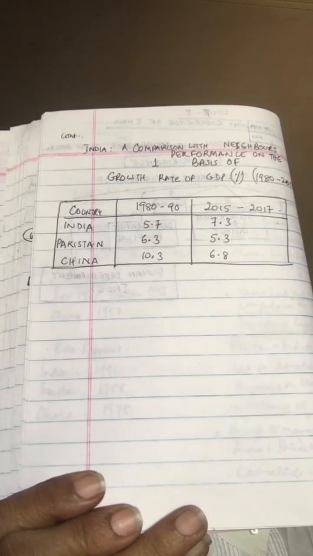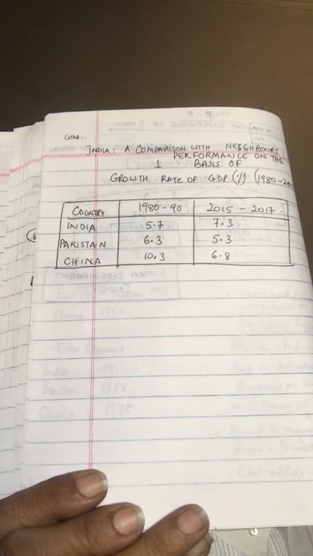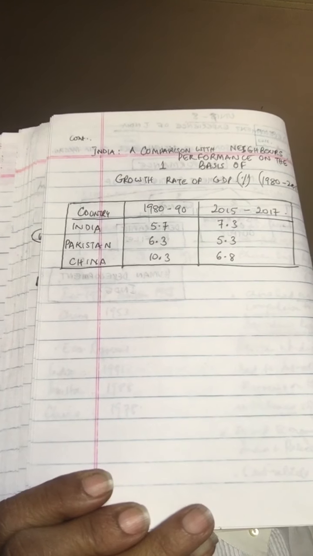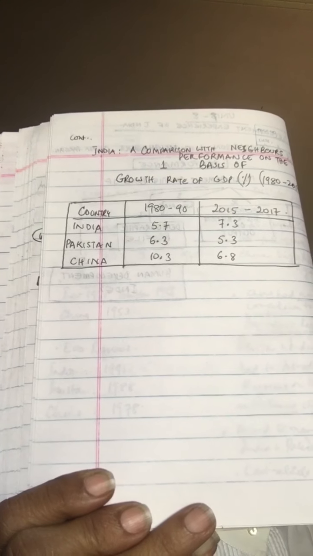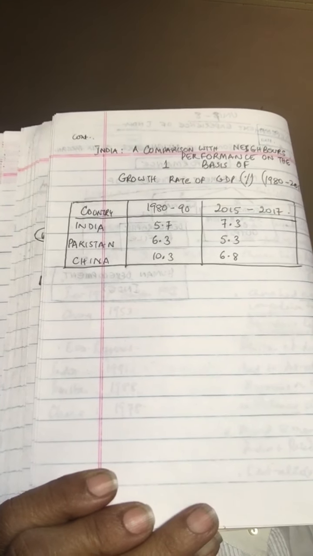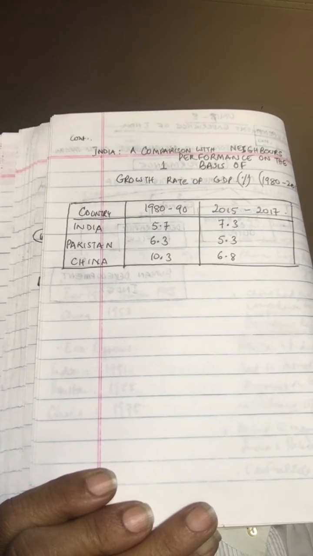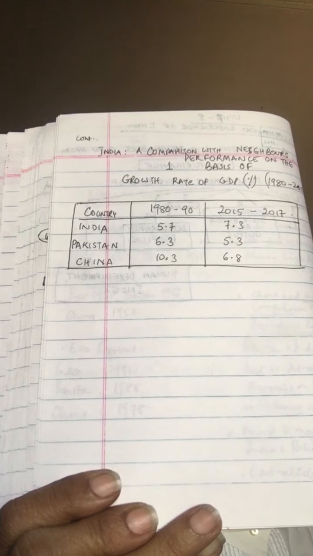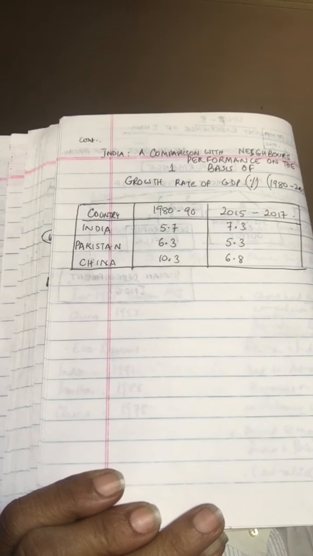China has the largest GDP in terms of PPP, purchasing power parity, of $19.8 trillion, whereas India's GDP is around 8.07 trillion, and Pakistan's GDP, in terms of dollars, is 0.94 trillion.